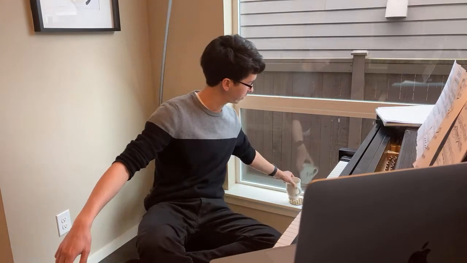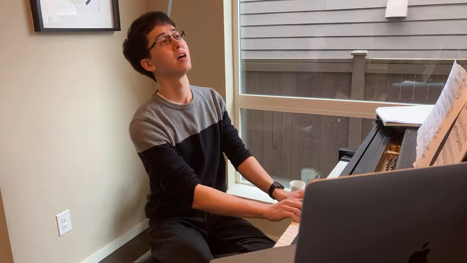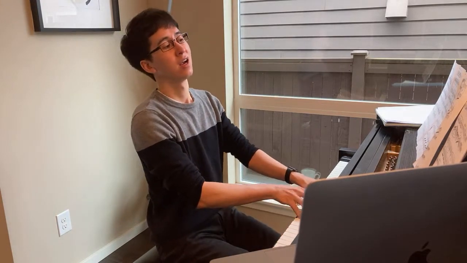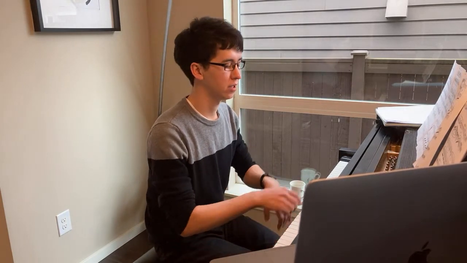A note can be important in different pieces, but in a given piece, not all notes are equally important. That's just the way it is, right? I'm gonna play a wrong note.